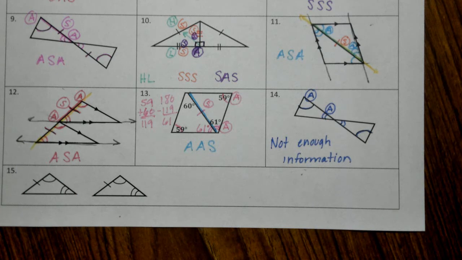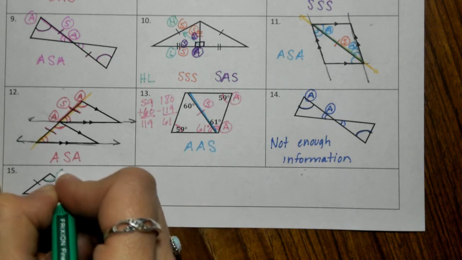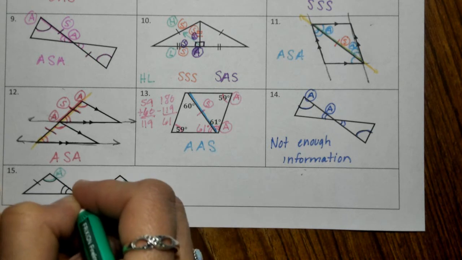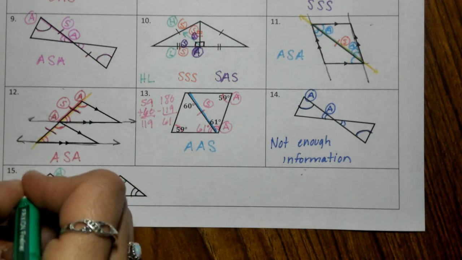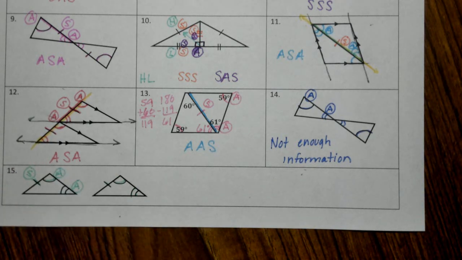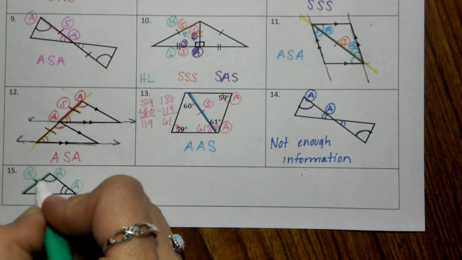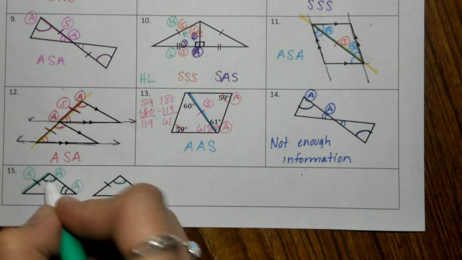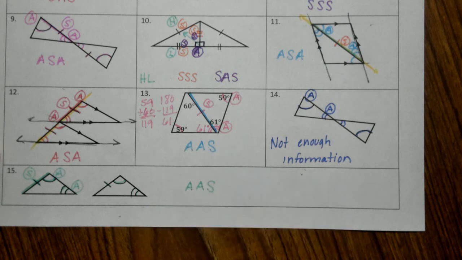Number 15, I see an angle and an angle, so we have an A. I see another pair of angles over here, I have another A. And then I see I've got sides, so I have an S. So two A's and an S. Again, we need to take a look at that side. Does that congruent side touch both of the congruent angles? It does not. It only touches one, so that S, again, can only touch one of the A's.